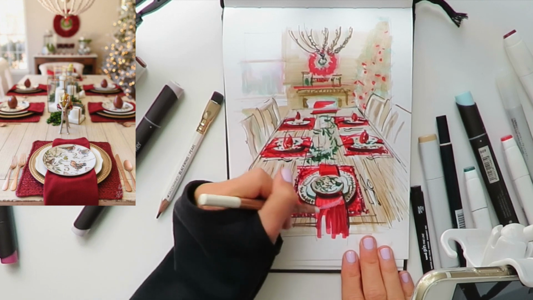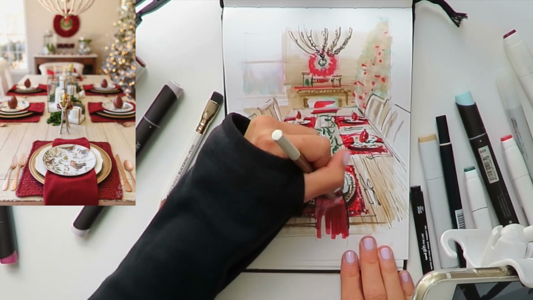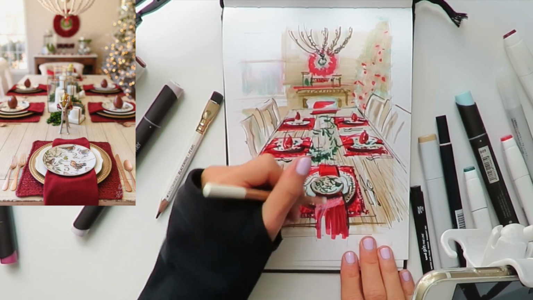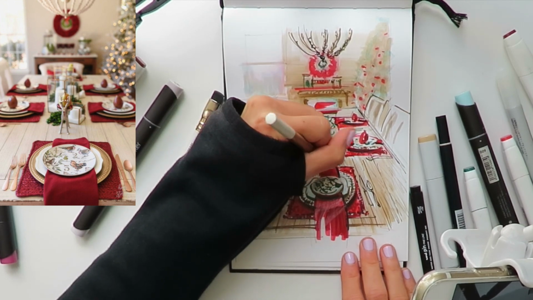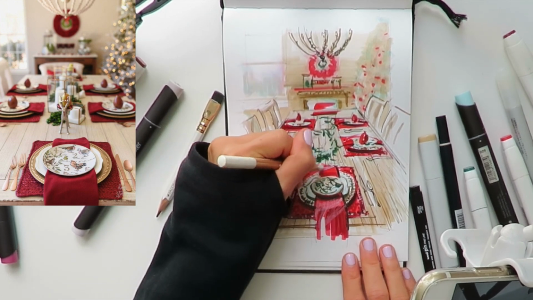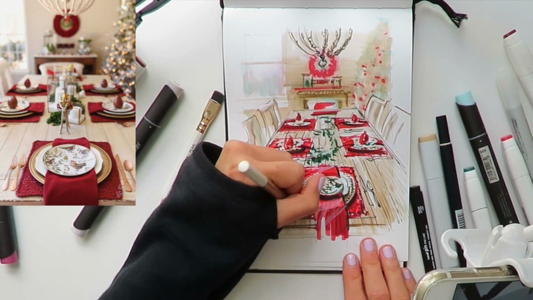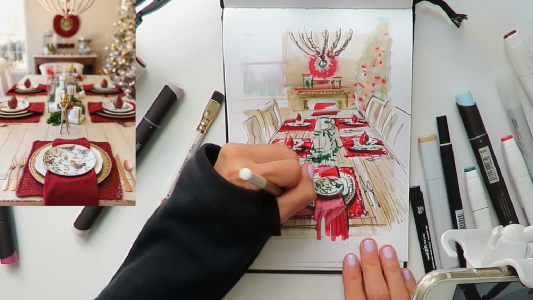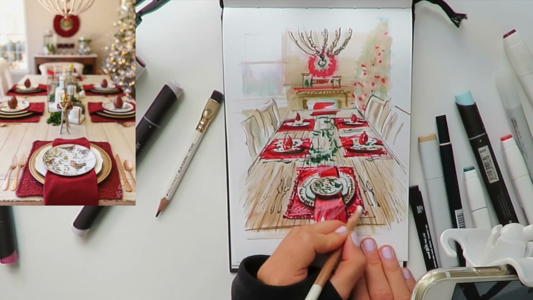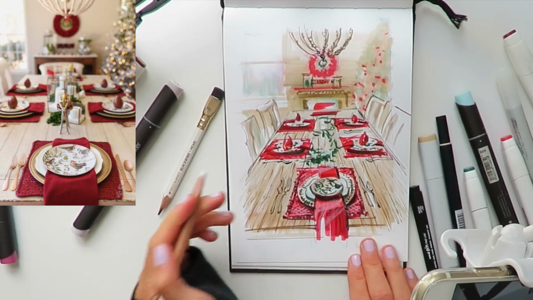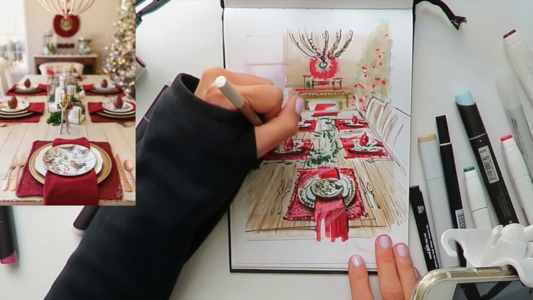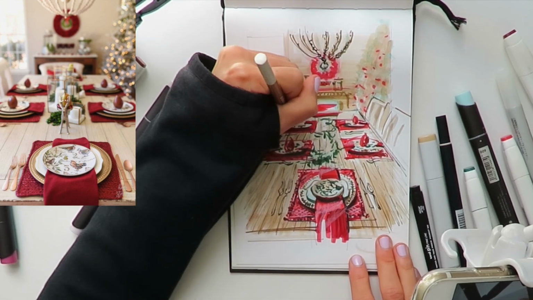So I want to add a little bit more light here. And here, I actually love how this white pastel pencil works. Maybe some texturing here, and we are almost done.